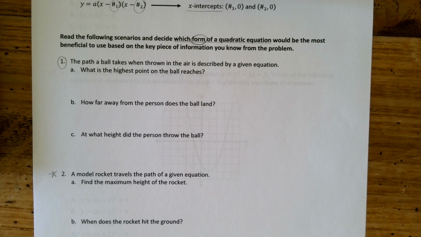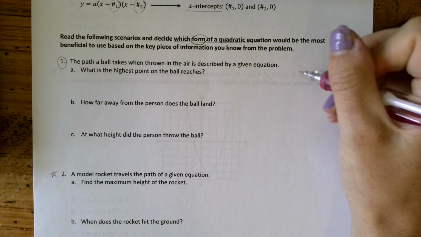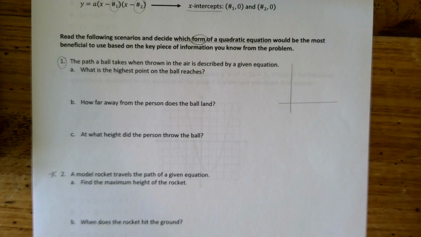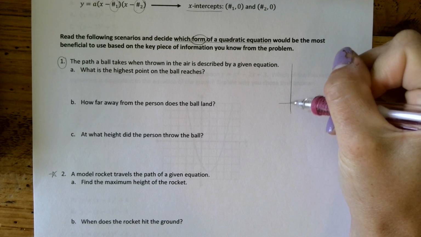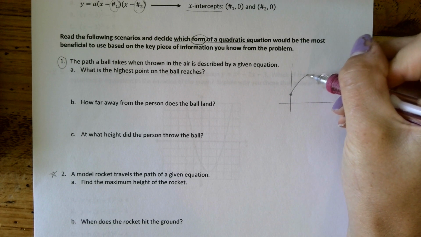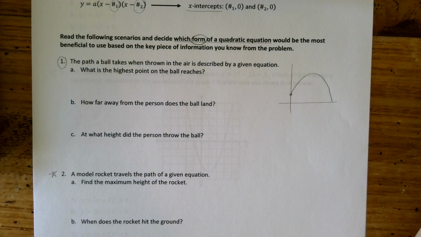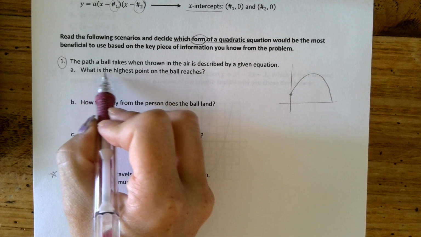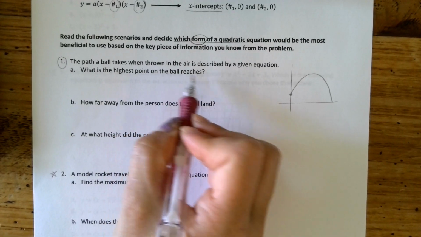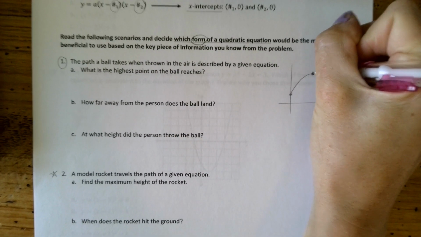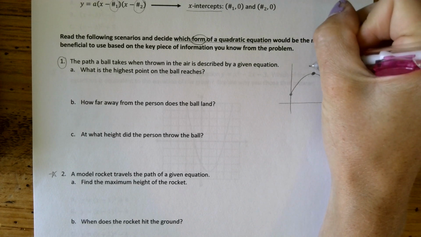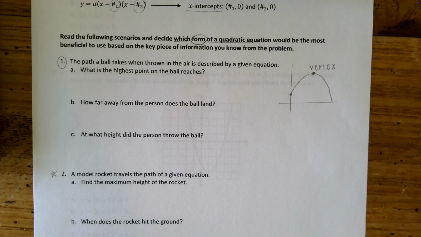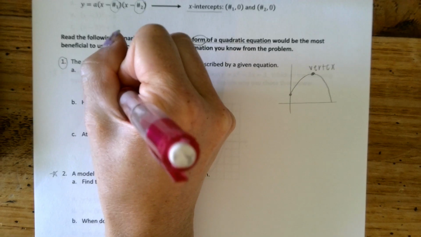So number 1 says, the path the ball takes when thrown in the air is described by a given equation. So if I think about my quadratic here, I'm guessing that the ball is starting a little bit off the ground. It's going to jump up and come back down. So part A says, what is the highest point the ball reaches? If I look at my picture, the highest point would be up here. This is my vertex. If I need the vertex, what form should I use? Well, I should use vertex form.